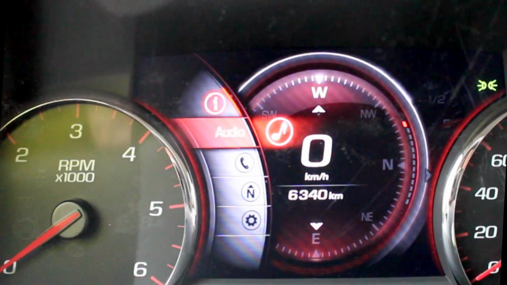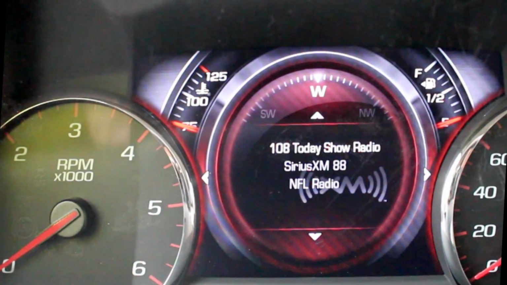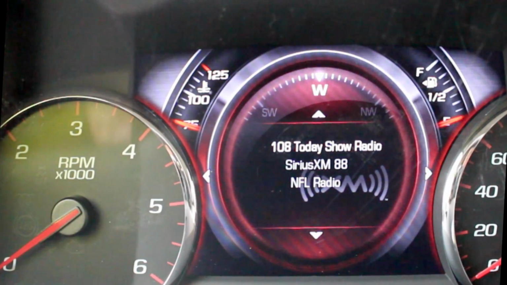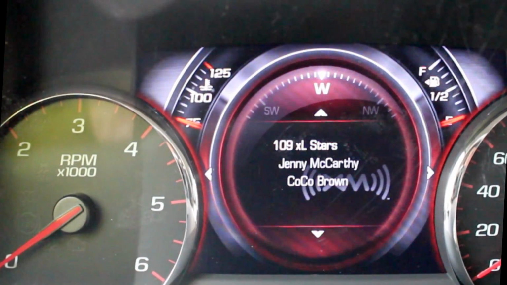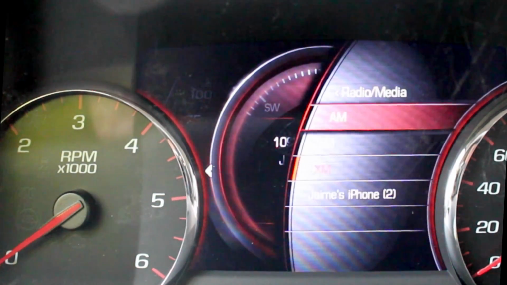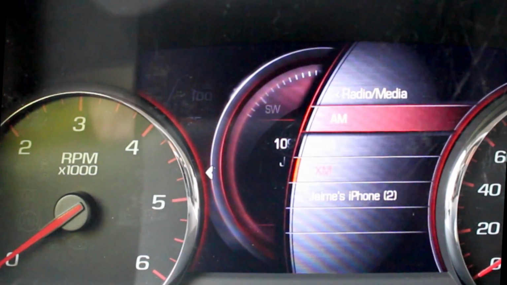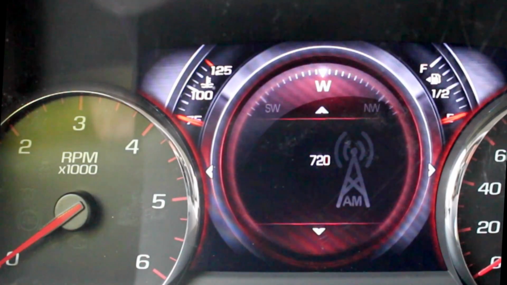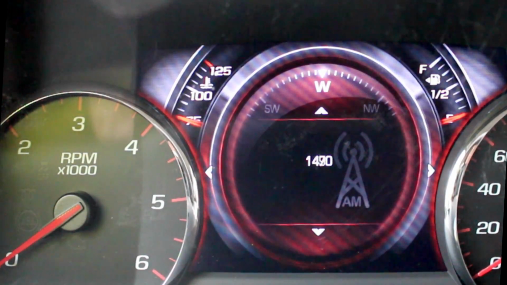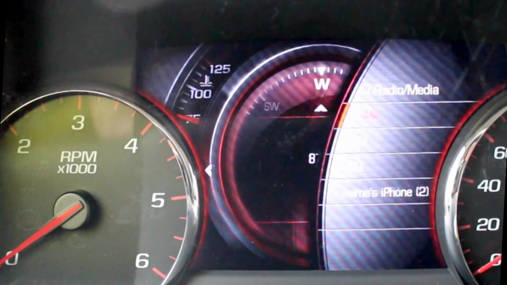If I go down to audio, so audio allows me to select. If I go up and down, I am choosing amongst the Sirius XM channels. If I go right, then I can select the media I want to listen to. So AM, if I click AM, then I can select my AM station, and who listens to that anymore? I do sometimes.